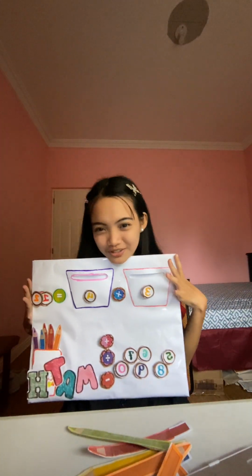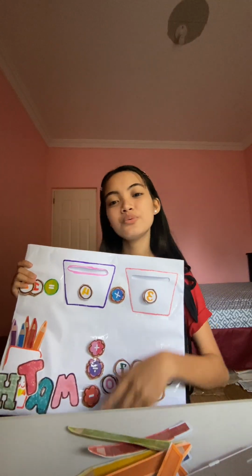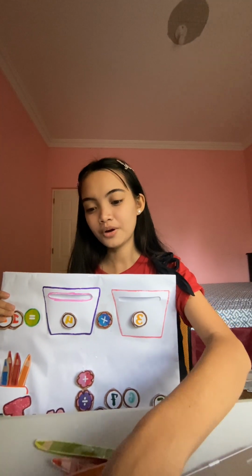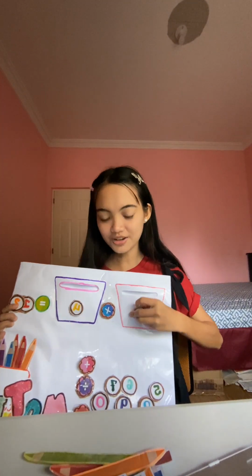Now, let's proceed to division. This one is a little bit different from the others because we won't be using the containers, but I'm going to show you other ways. We can still use the colored pencils, but this is only for small numbers. If you want to learn division using a budget, I'm going to teach you in another video. Okay? So, let's try.